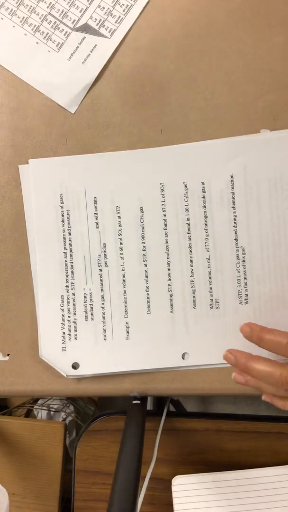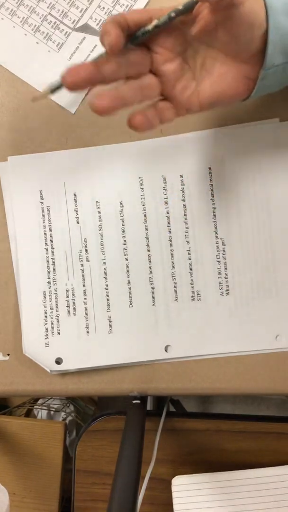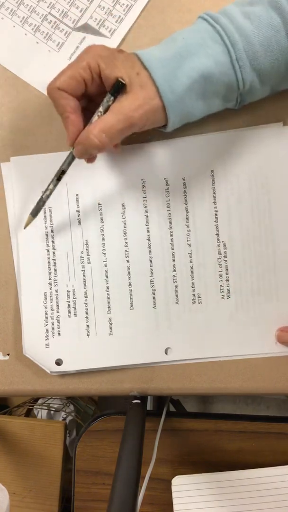Okay, today in regular chemistry, we're continuing on with chapter 10, the mole. We've talked about mass, Avogadro's number, and the relationship to moles. Now we want to talk about what volume a gas would be. The volume of a gas varies with temperature and pressure.